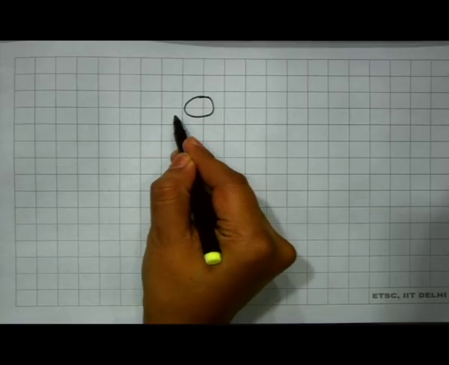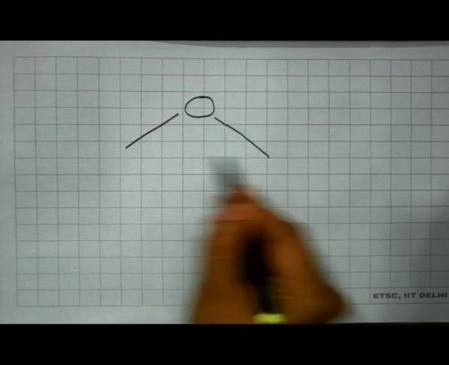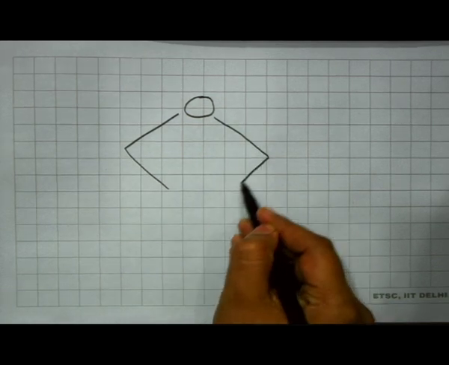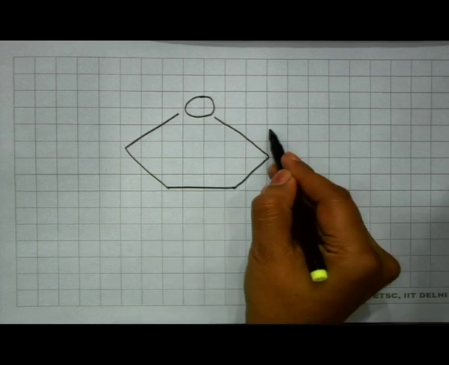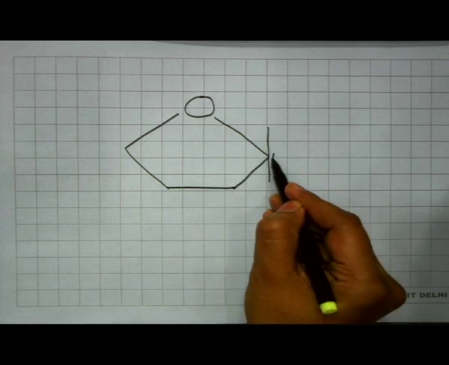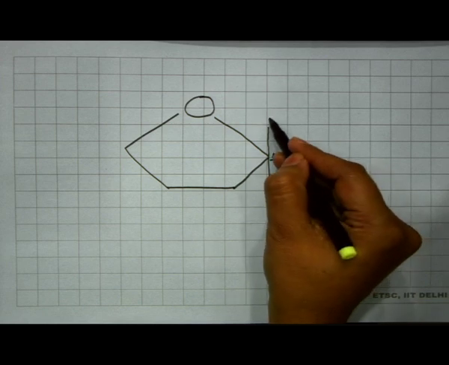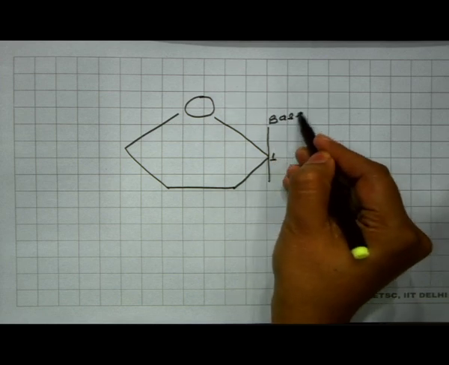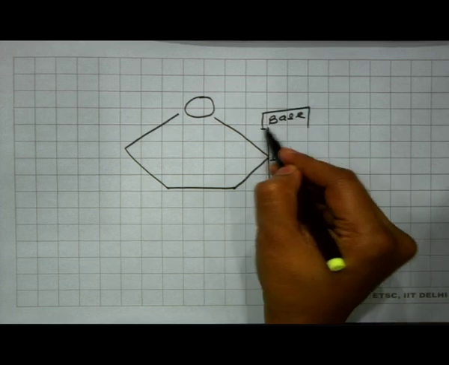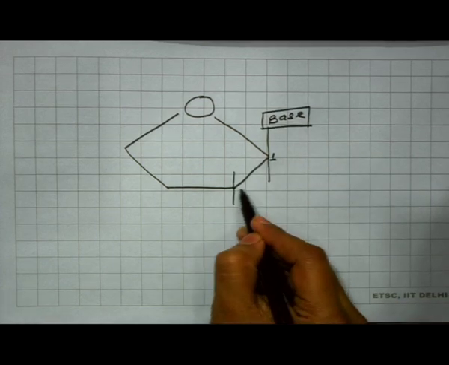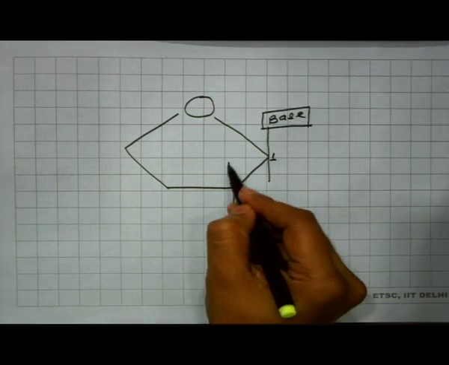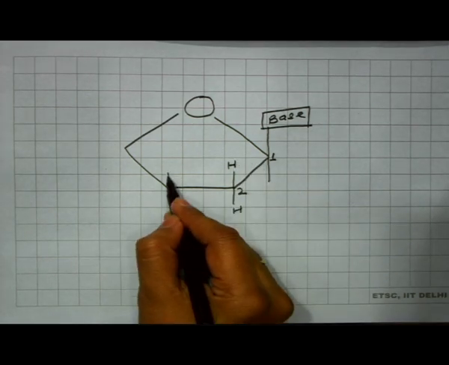Suppose it is a nucleotide. Here is the first carbon, and at the first carbon any nitrogenous base will be there. At the second carbon no OH is there, that is why it is deoxyribose sugar.